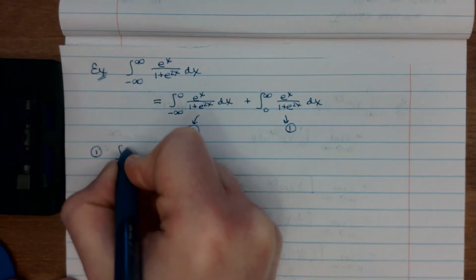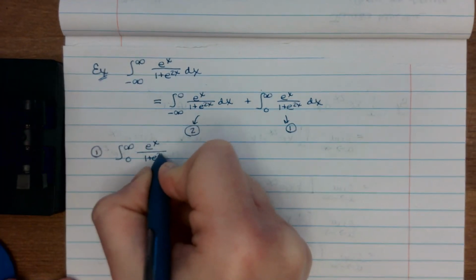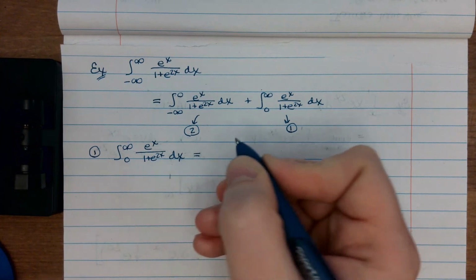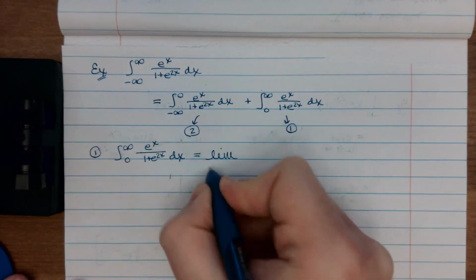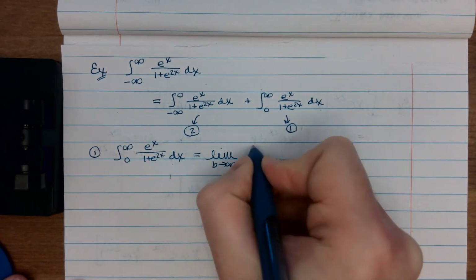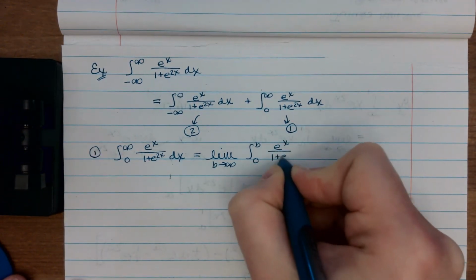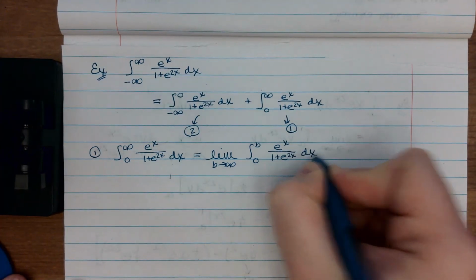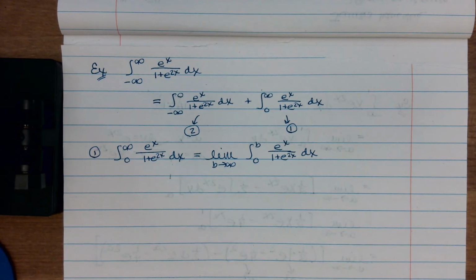So I want to do the integral from 0 to infinity of e to the x over 1 plus e to the 2x dx. Do your first step of just rewriting this with a limit. Hoping you said limit as b approaches infinity of the integral from 0 to b of e to the x over 1 plus e to the 2x dx. So this is a little bit of a tricky one. I need to do a u substitution here, but if you make u the whole denominator, then du is 2e to the 2x, not just e to the x.